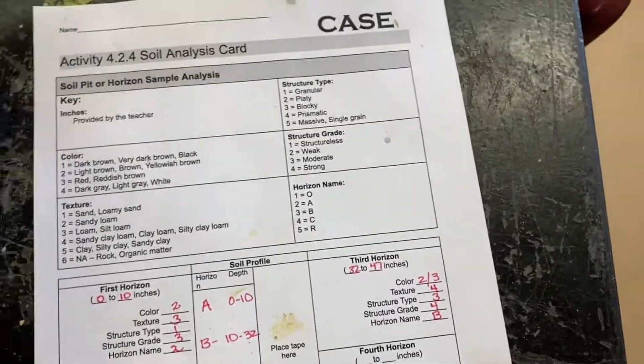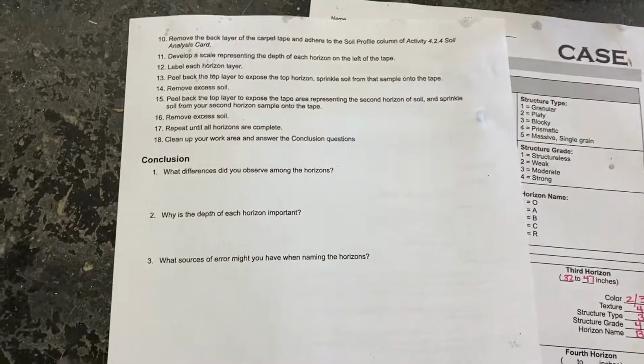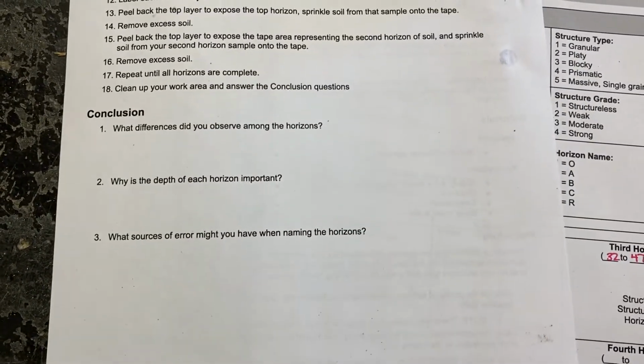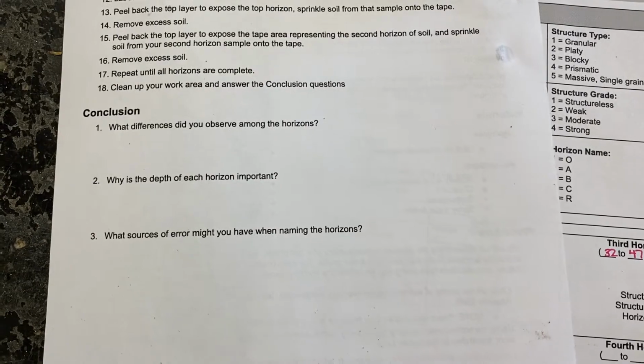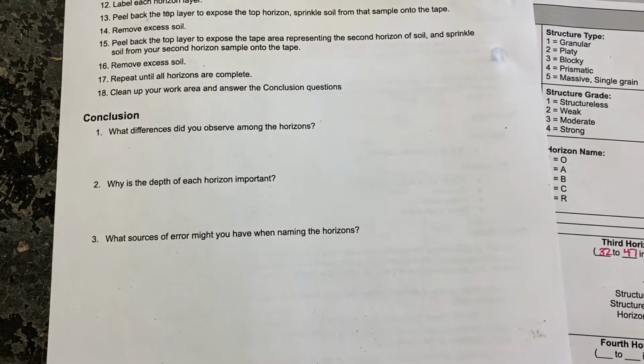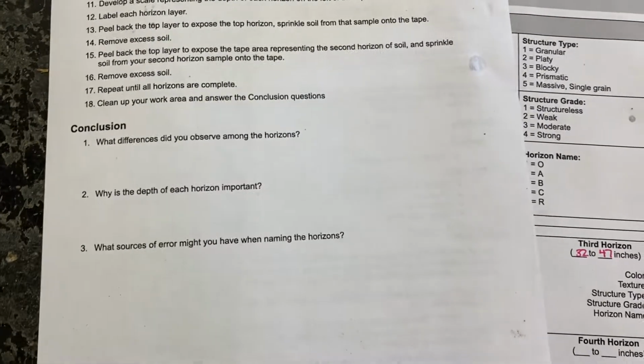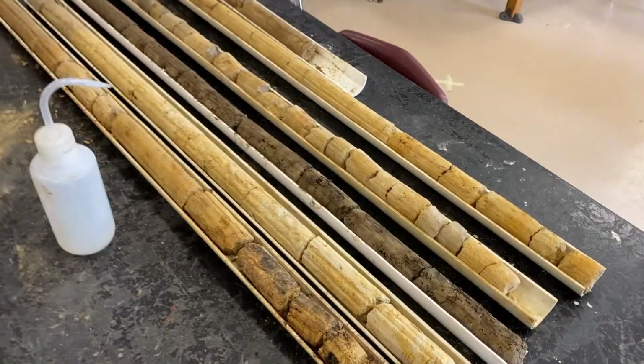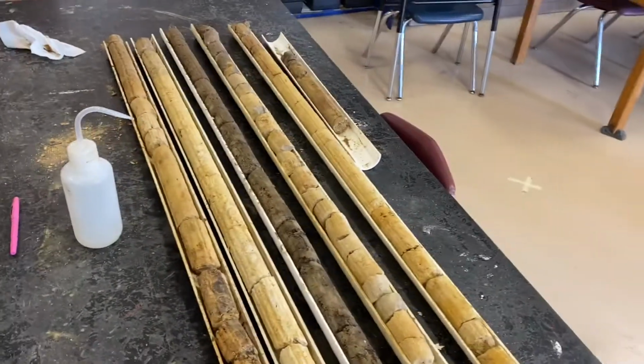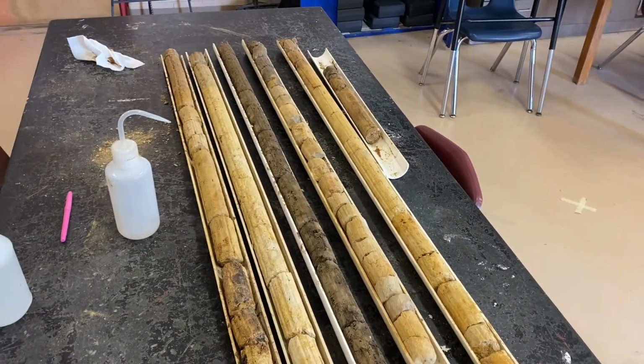And then you will just need to make sure that you answer your conclusion question. So what differences do we see among the horizons? Why does it matter how deep each one is? And what sources of error might we have when naming the horizons? Okay, this is not a perfect science. It's kind of a guess and get as close as you can science.